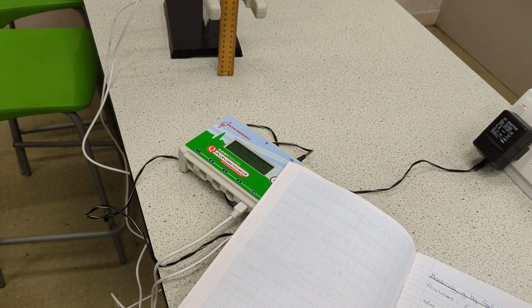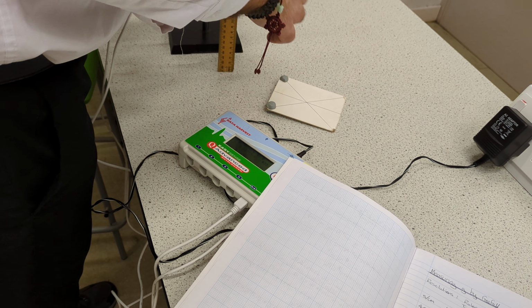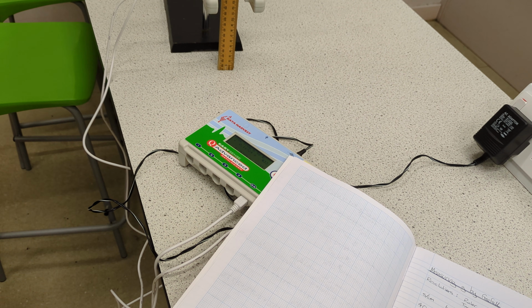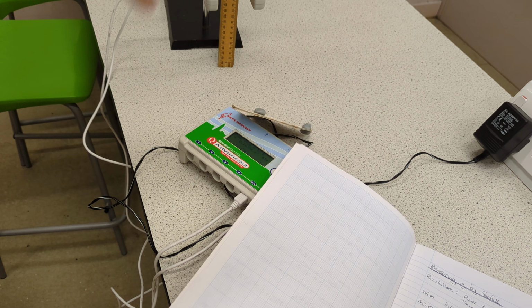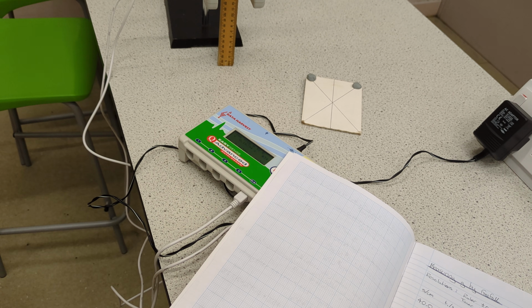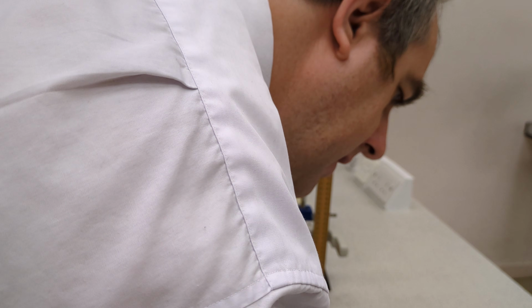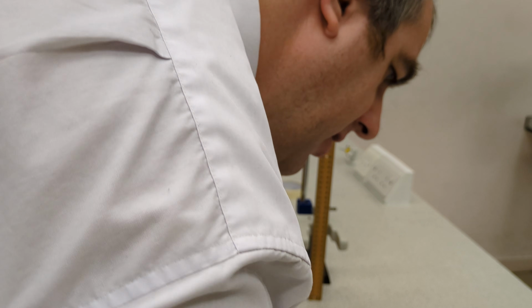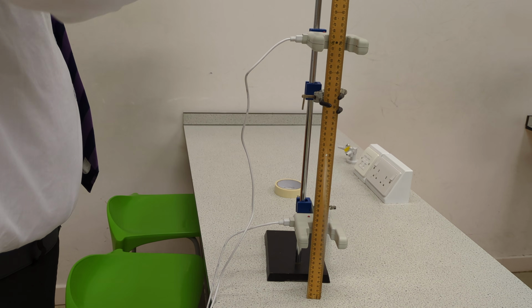Preliminary check to make sure it goes through them. Try that again. Yeah, that goes through them. Good. We're ready to do our measurements for this one. Here we go. 35.0, as close as I can get it. Let's record some times.